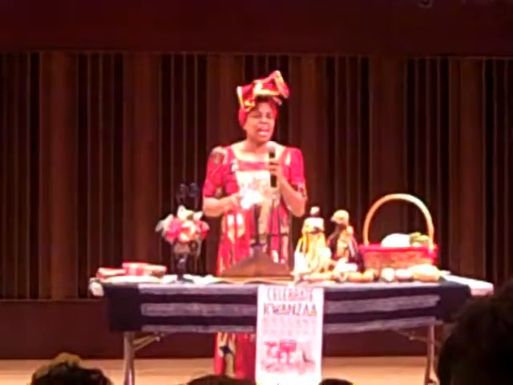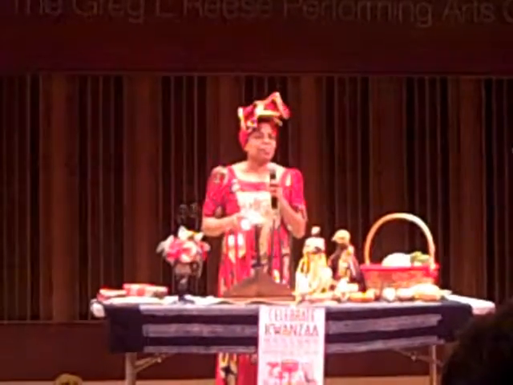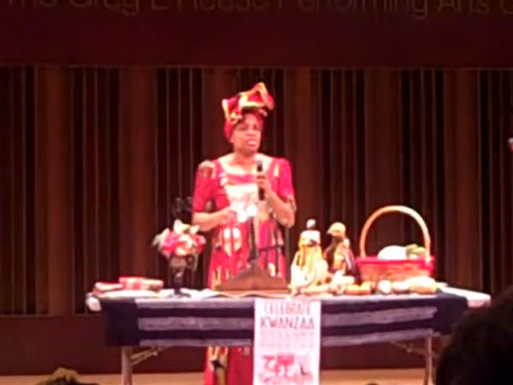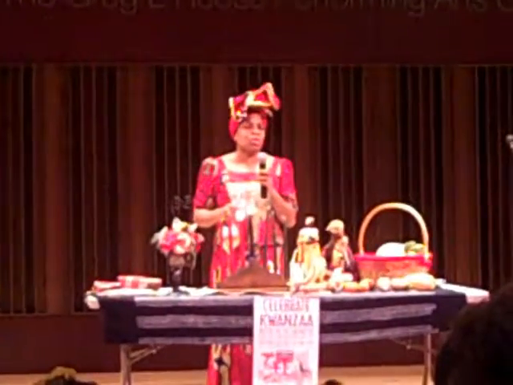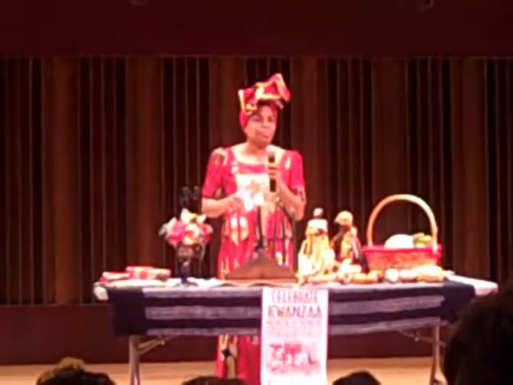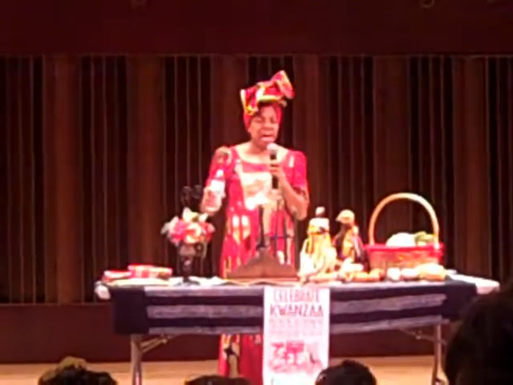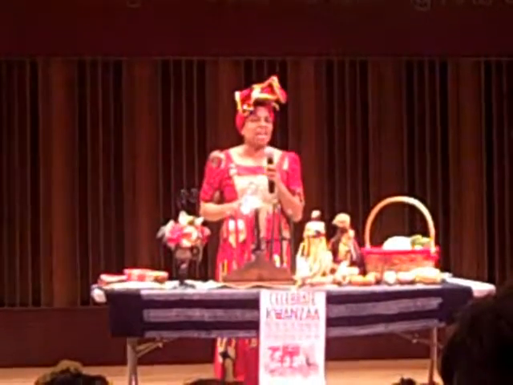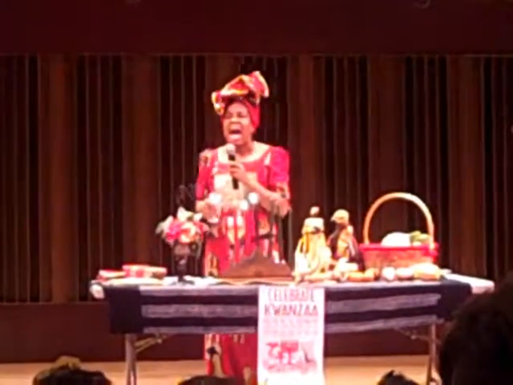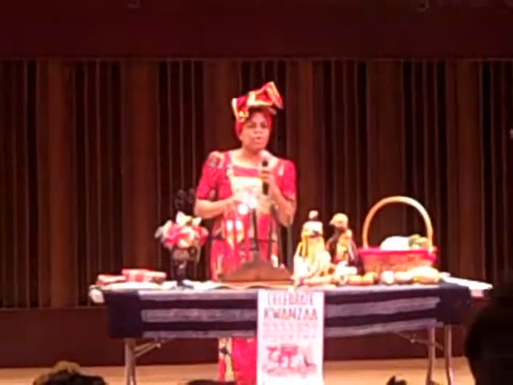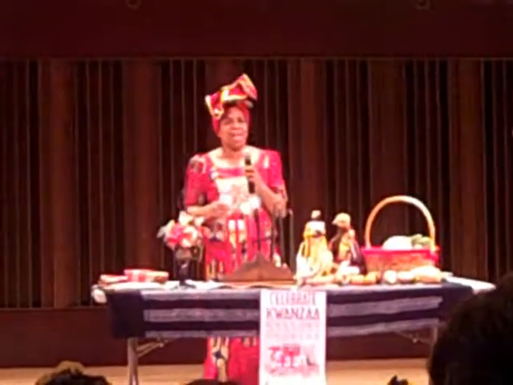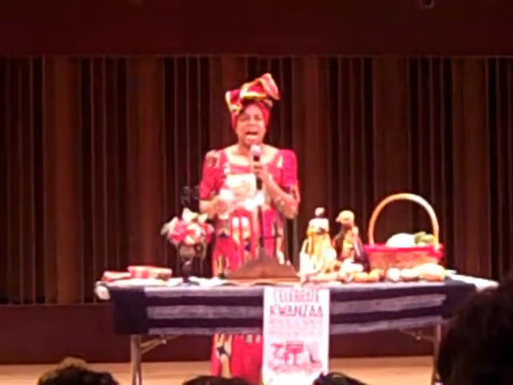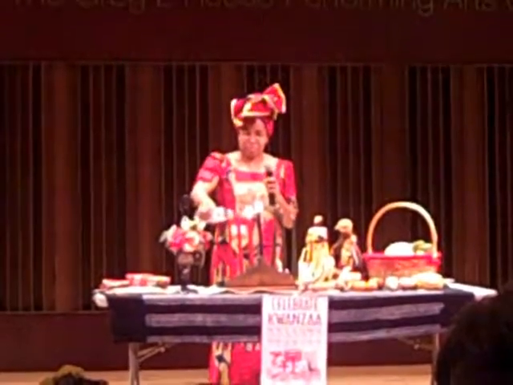We pour libation in honor of our mothers and our fathers who continue to teach and to grow, like Akhenaten. I pour libation, Ashe. We pour libation in honor of Queen Hatshepsut, whose temple still stands to this very day. We pour libation, Ashe.